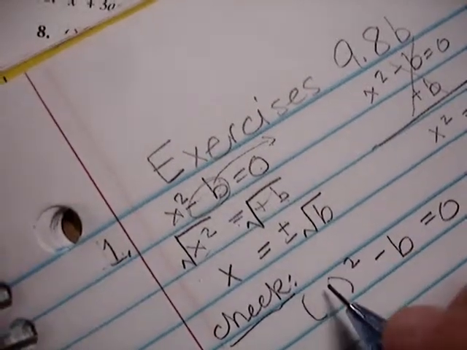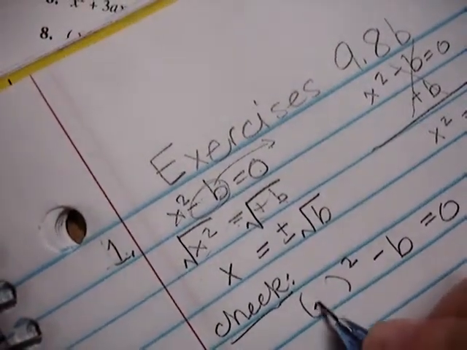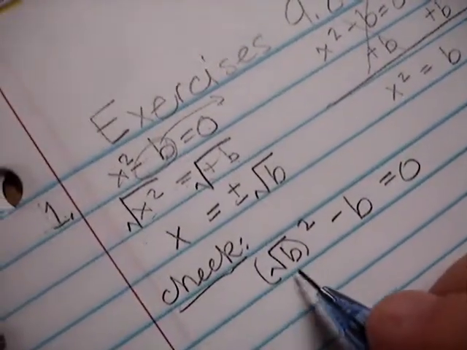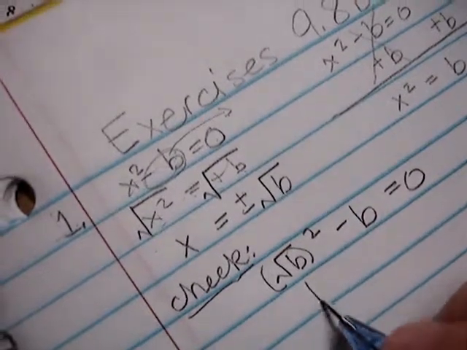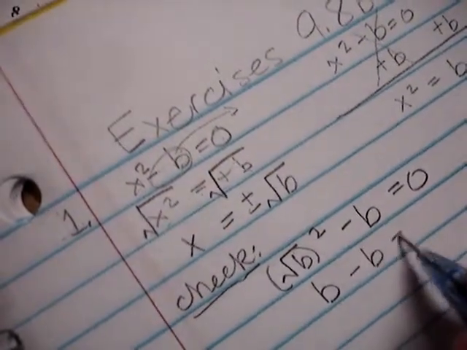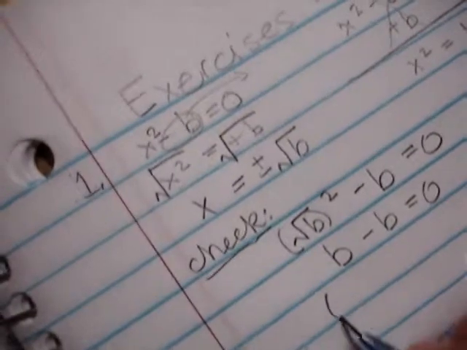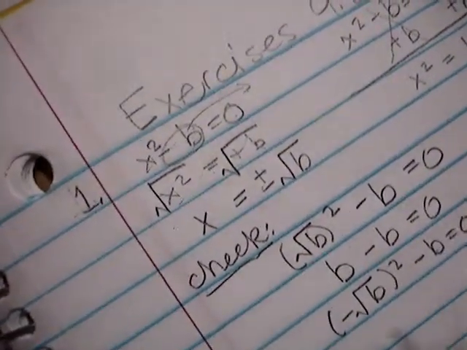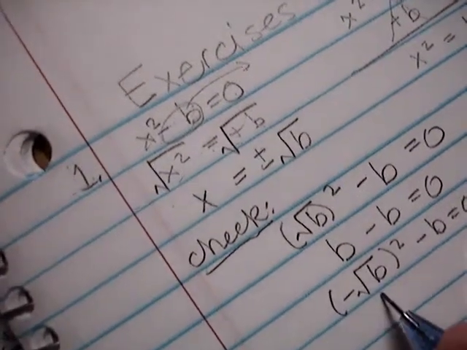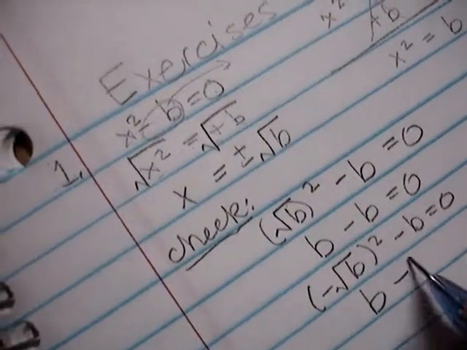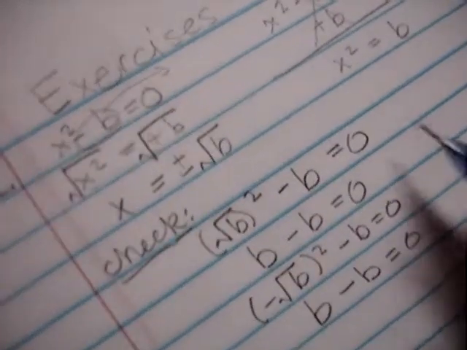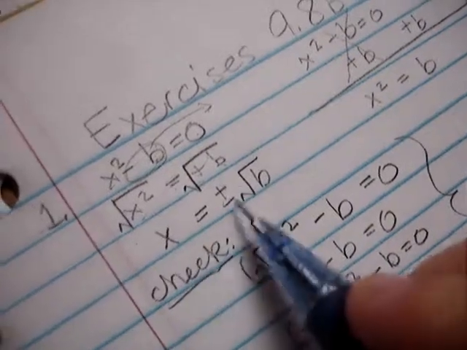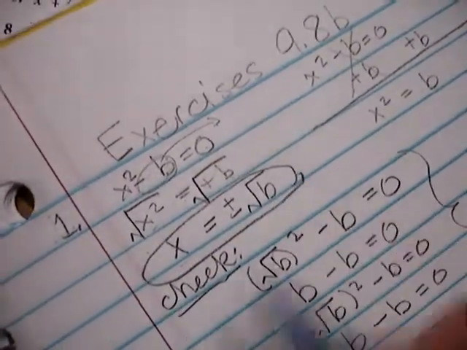Well, x, which is inside here, we're saying could be plus or minus the square root of b. Let's try the positive square root of b. The square root of b squared just turns out to be b. b minus b is indeed 0. If it was the negative square root of b, that's going to work too, because negative times negative is positive. You'd have a positive b minus b is 0. So either way it worked. X is plus or minus the square root of b.